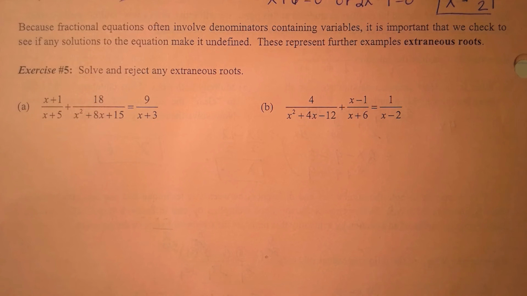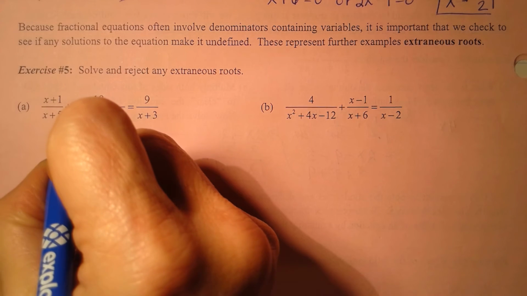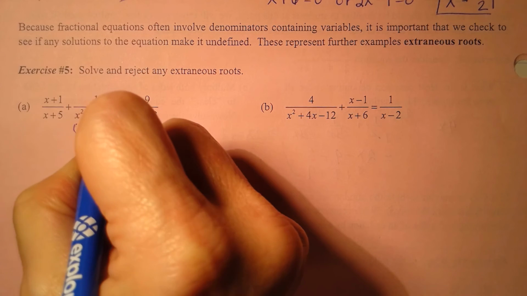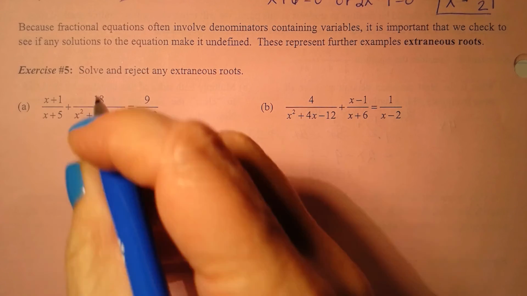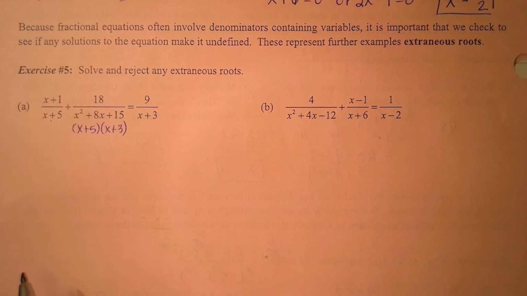In part A, if we factor this denominator, we're going to get x plus 5 and x plus 3, which is what we have in our other denominators as well.